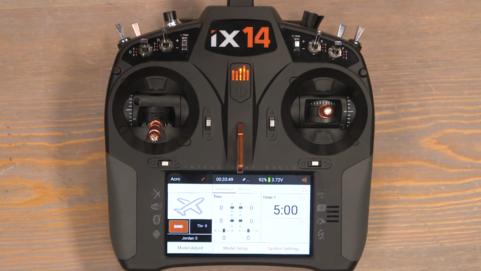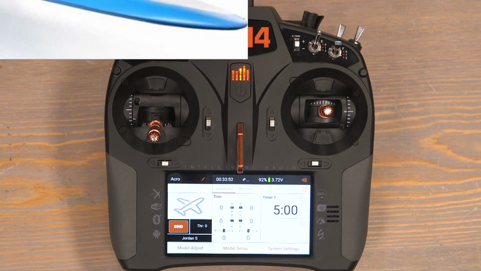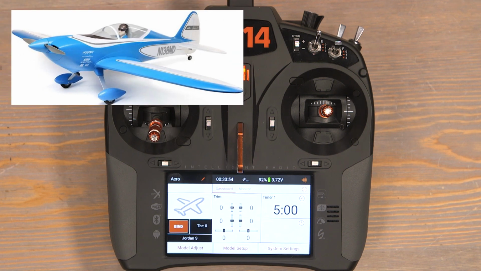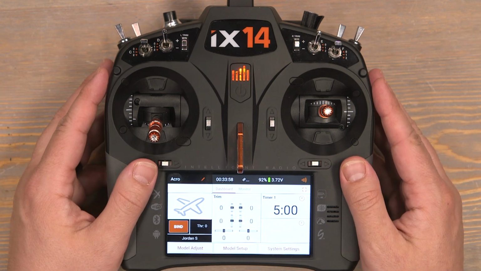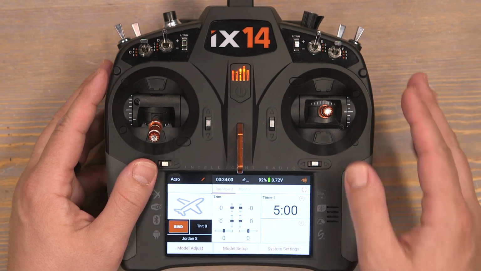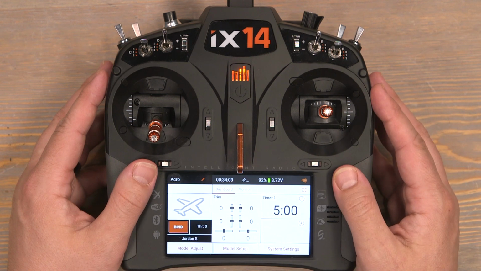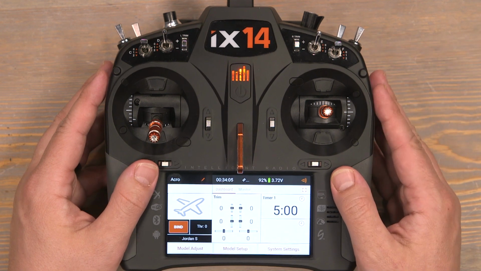Hello and welcome to this Spektrum transmitter programming tutorial for the E-flite Commander MPD 1.4. Today I'll be programming with this IX14 transmitter, but this programming is applicable for all Spektrum IX radios. Let's get started by selecting a brand new model.